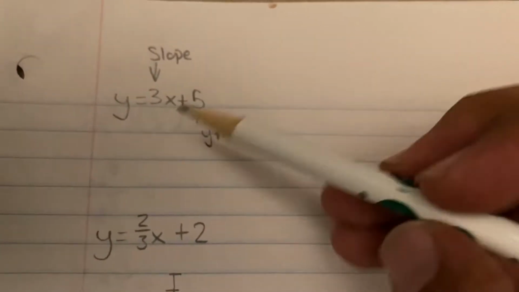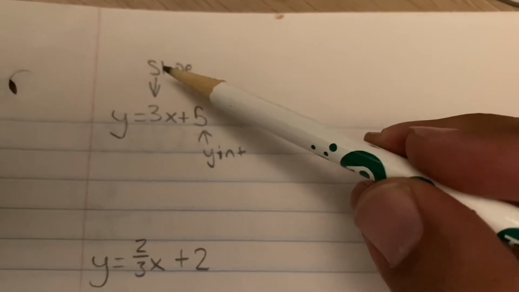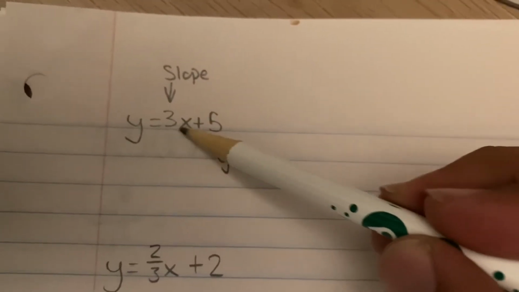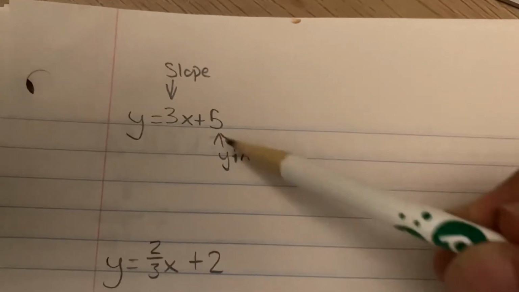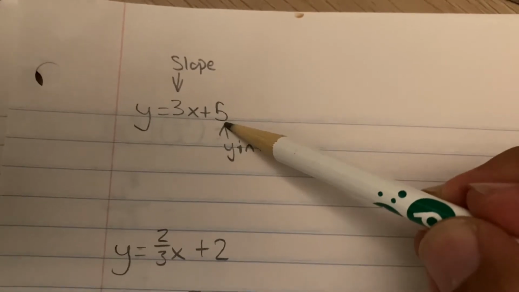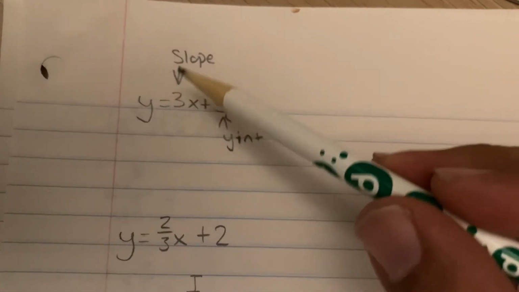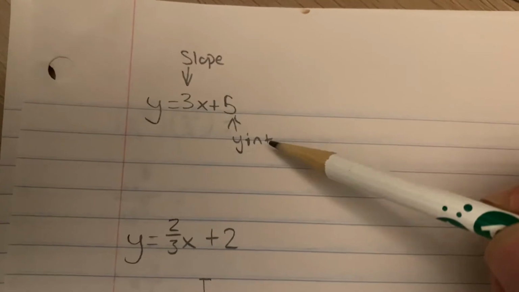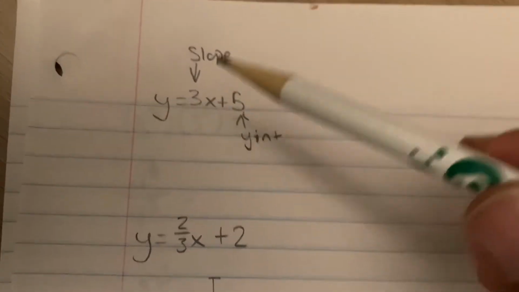All right, here we go. So, please know that the slope goes next to the x, and the y-intercept is a number all the way over here all by itself. Okay, that's why it's called the slope-intercept form of the equation.